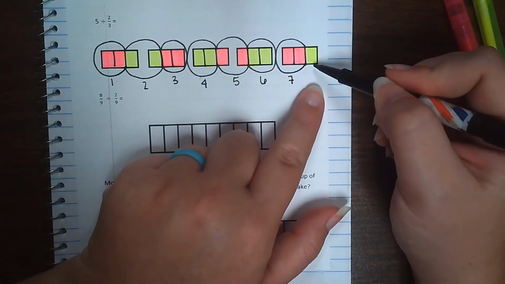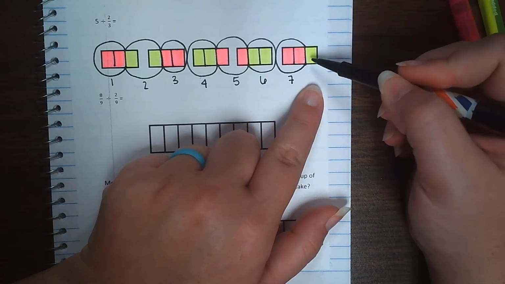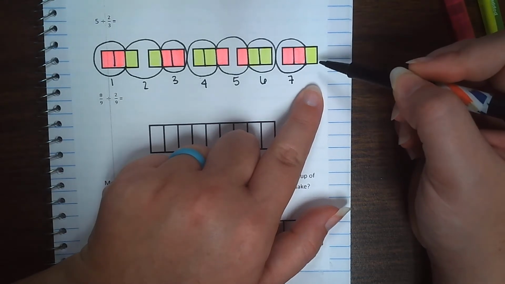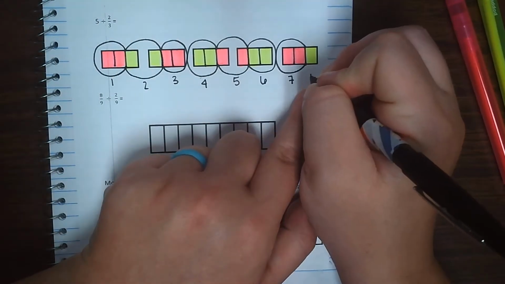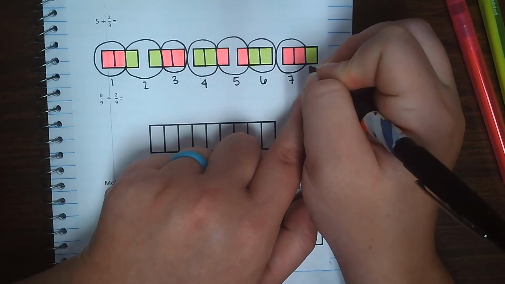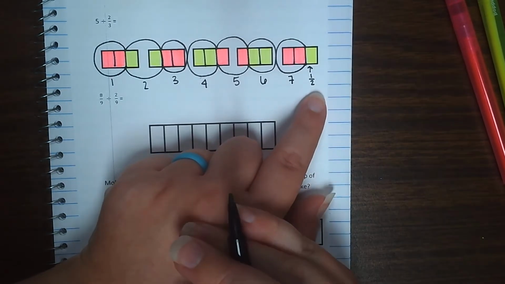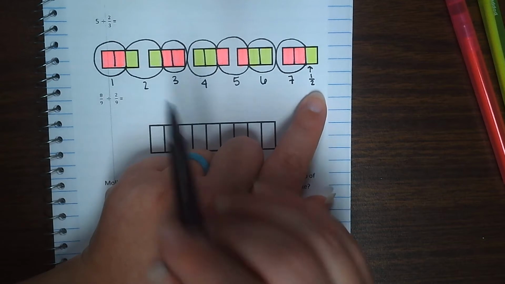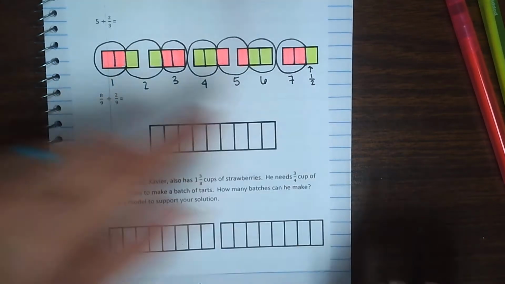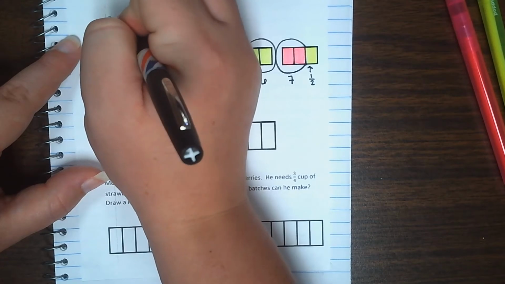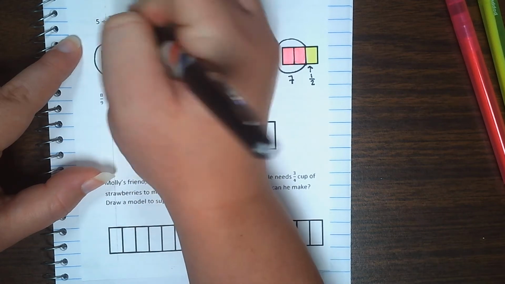But then I only have half of what I need in this block right here. So this is represented by a half. So my answer is I had 7 wholes and 1 half.